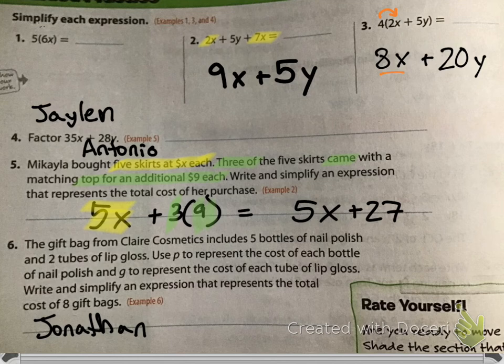4 times 2x is 8x. 4 times 5y is 20y. And we've got that plus sign. Yes! Look at that. Perfect job. So we see this one.